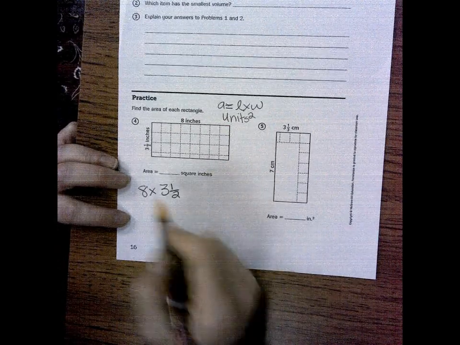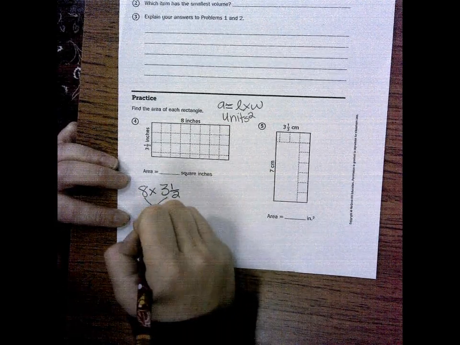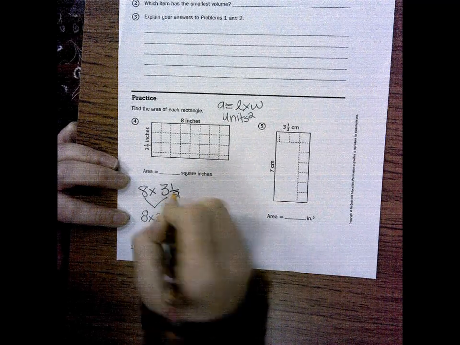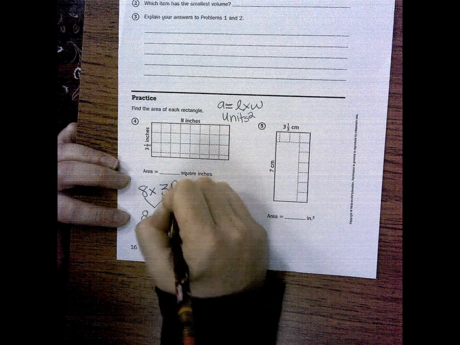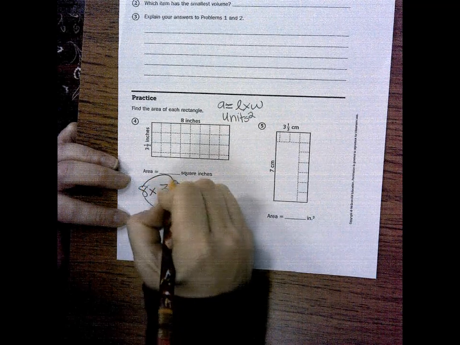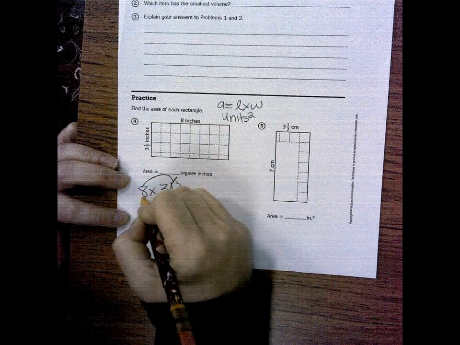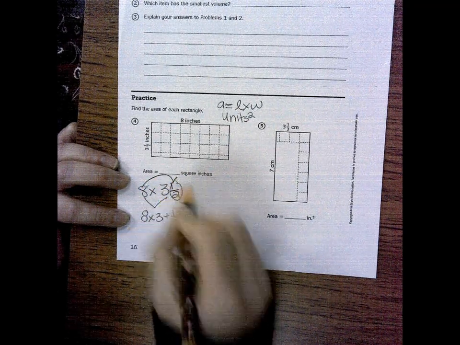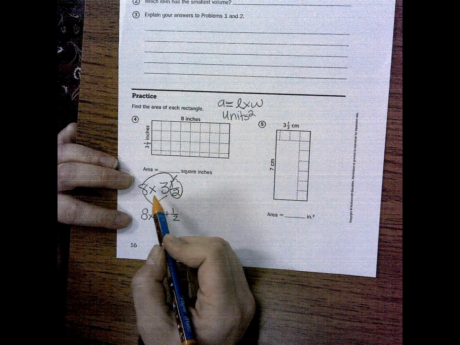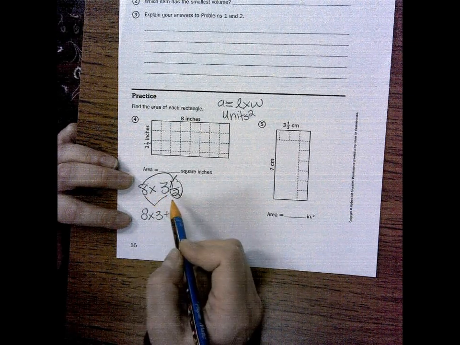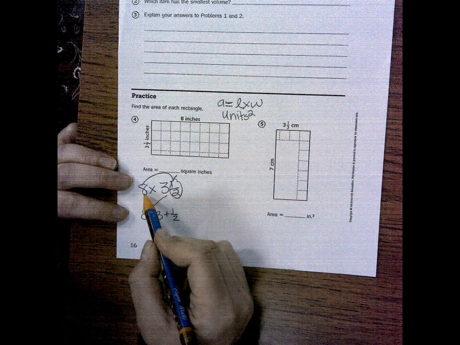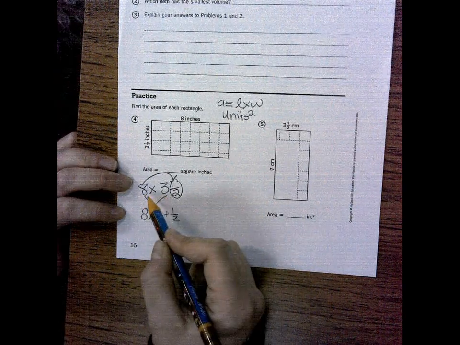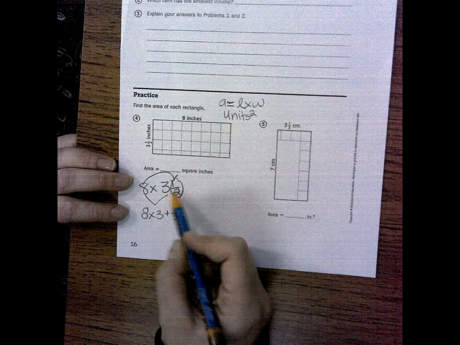I know I can do 8 times 3. But I can't do times that 3.5, so I have to add on my halves. Now this 8 tells me that I would do 8 times 3, but it also tells me that I need to do 8 times half.